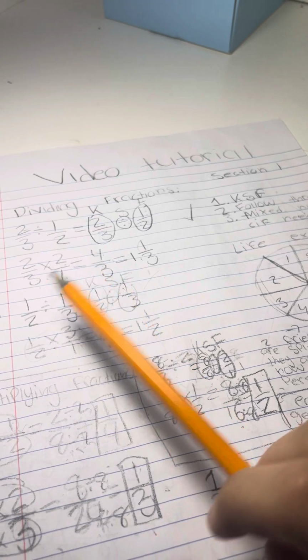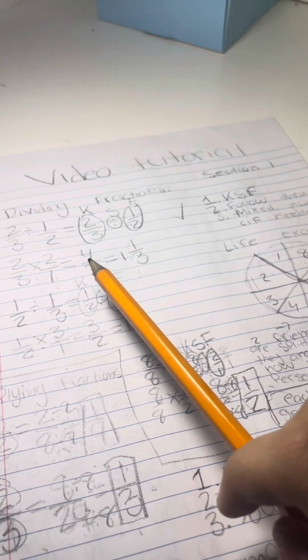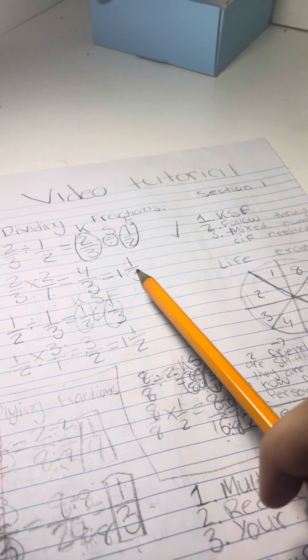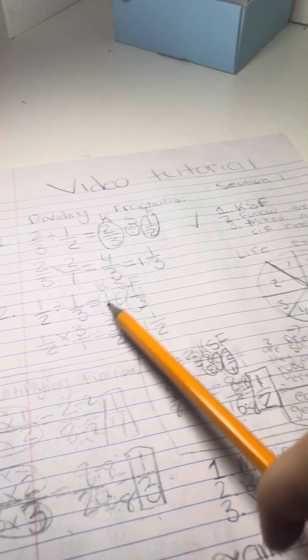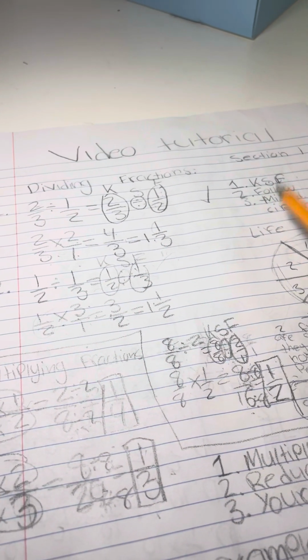Now we follow through: 2 times 2, 4; 3 times 1, 3. Now 3 can go into 4 once, which makes 1 remaining, and 3 stays the denominator. So this is our mixed number, and this is our answer. Now let's hop into the second one. 1/2 divided by 1/3. We'll do the same thing we did here.